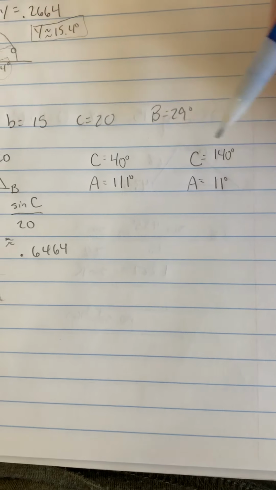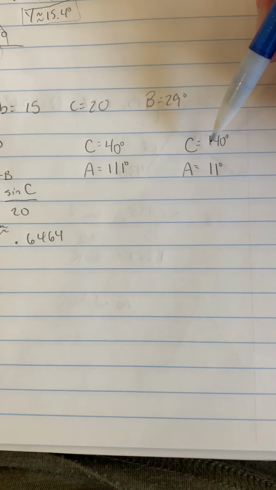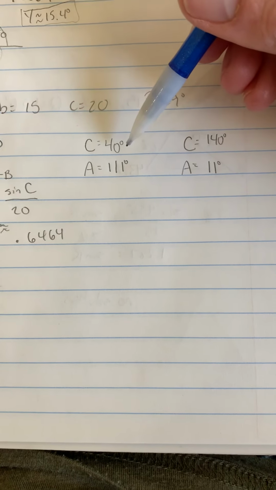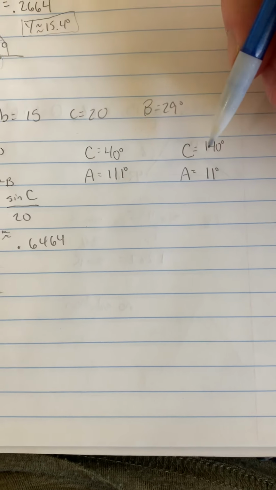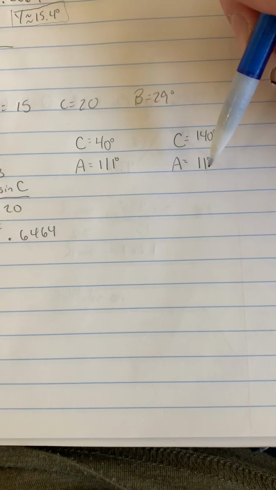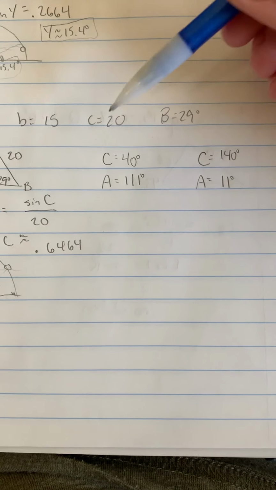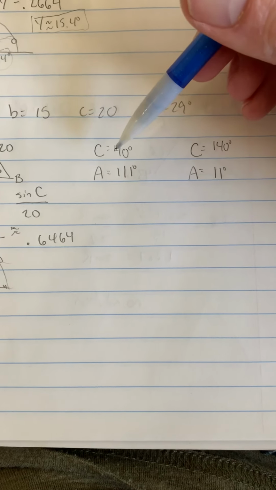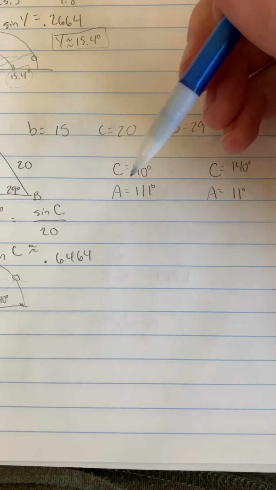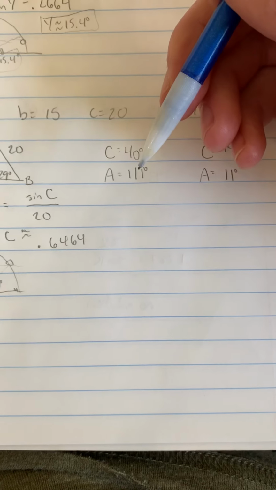And I don't know which of these triangles is my answer, which means that for right now, both of these triangles are my answer. I have 40 degrees and 111, and I have 140 degrees and 11. And notice that both of those add up to 151 degrees, which is the supplement to 29 degrees. So now that I know what my possible angles C and A are, I can use those to find out what my last value, which is going to be little a, is.